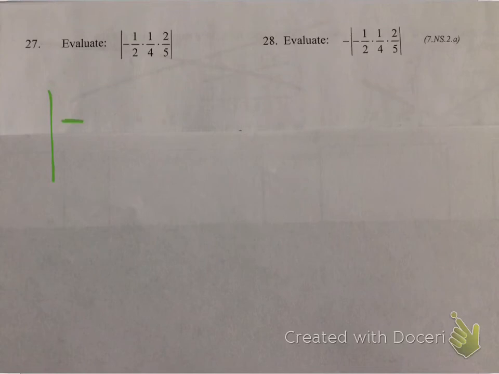Then I'm going to look for some cross-canceling, which I can do: cross-cancel my 2 and my 2. 2 divided by 2 is 1. 2 divided by 2 is 1. Then you can multiply straight across. 1 times 1 times 1 is 1. 1 times 4 times 5 is 20. And then find the absolute value of negative 1/20, which is 1/20.